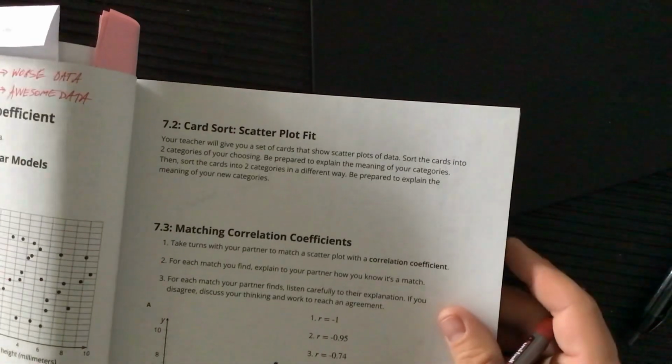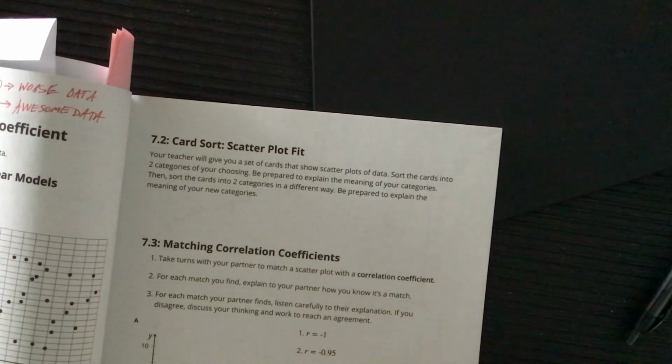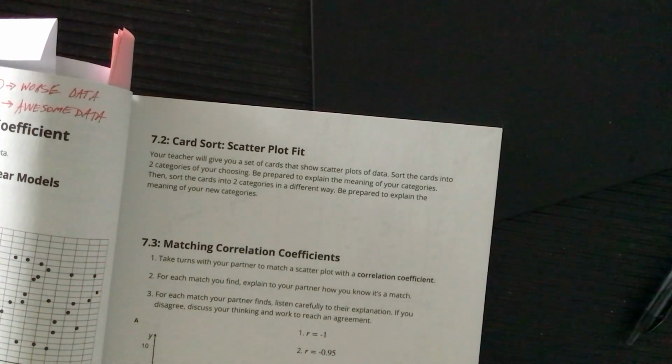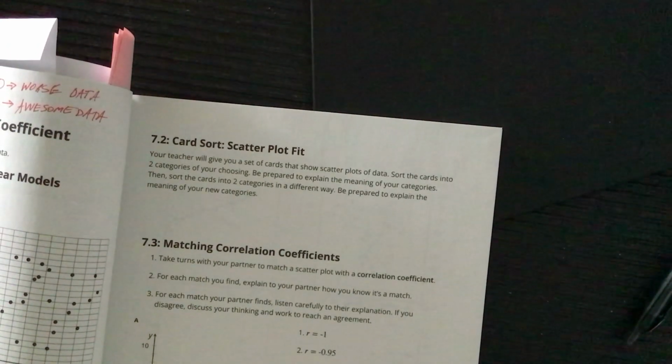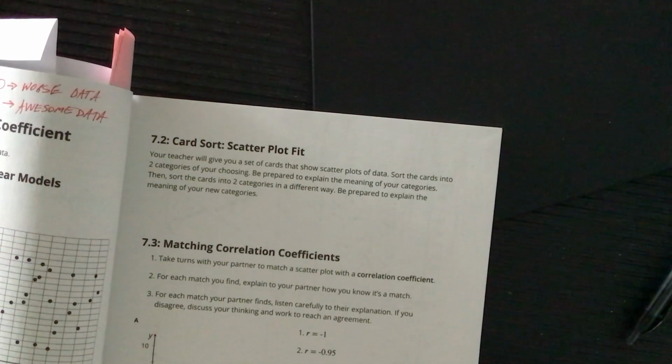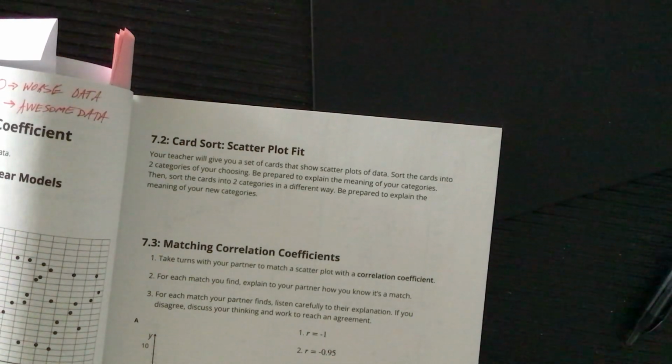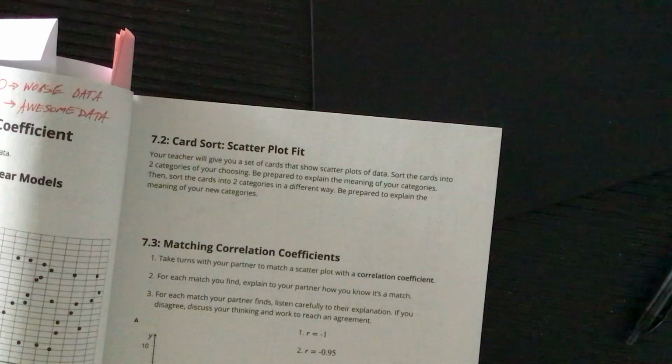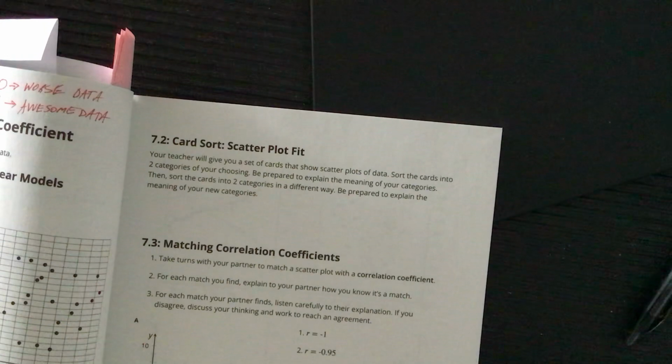All right, for the next example, we're just going to look at some different graphs here. I would just like some ideas on how you think we could sort them. If we were to put them in categories, how could we do so? So I'll just show you a couple groups of them here.